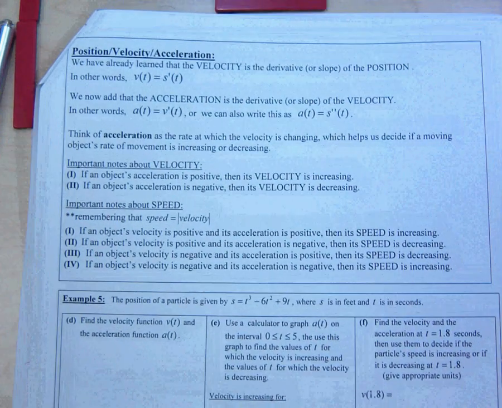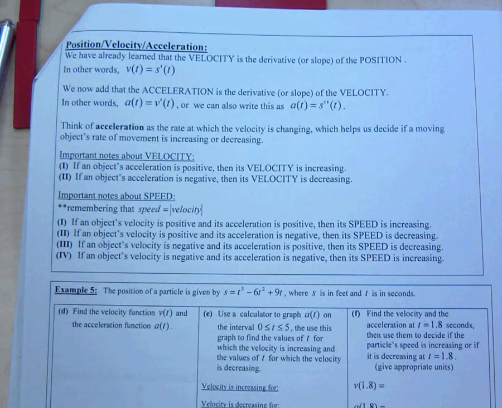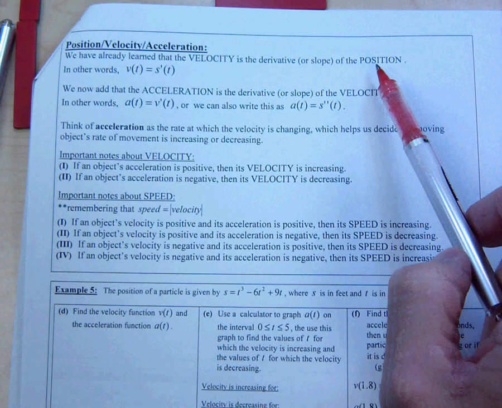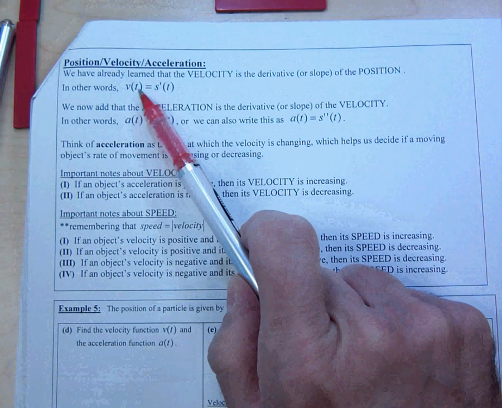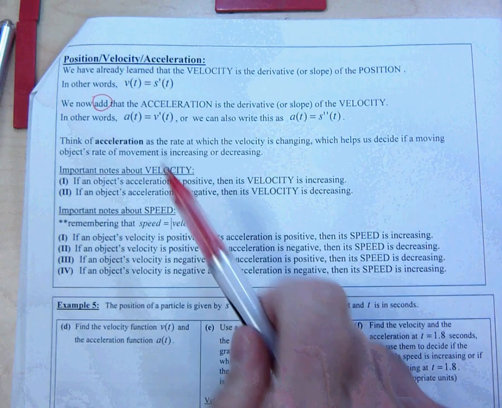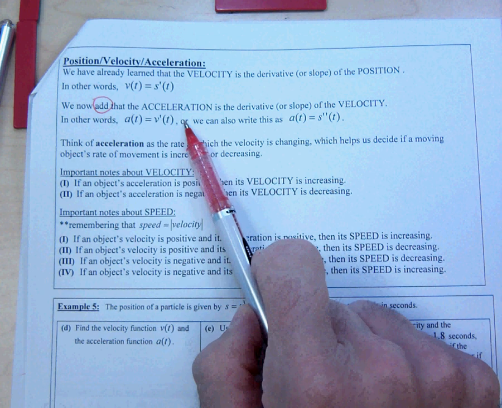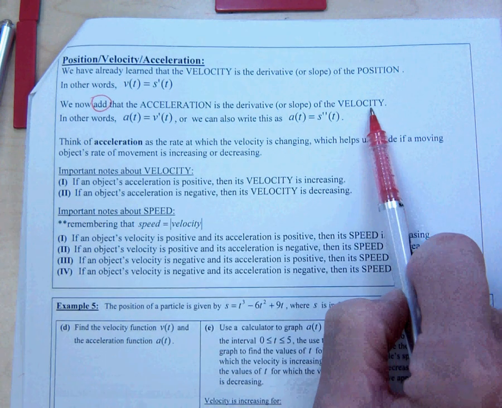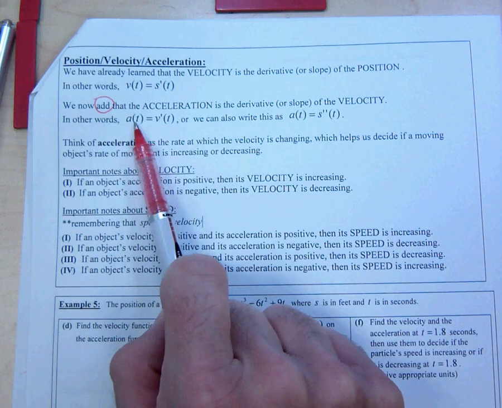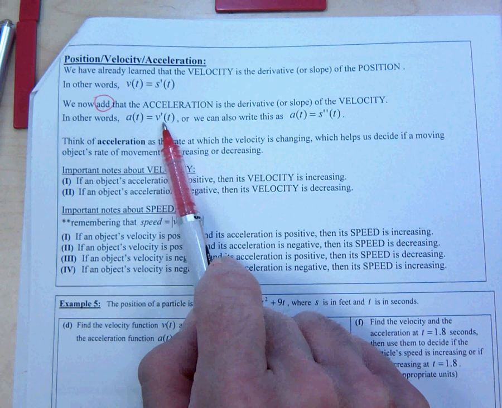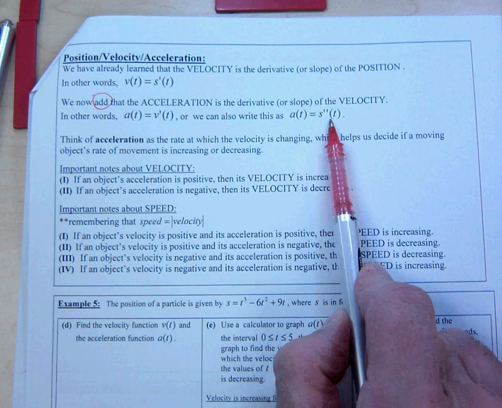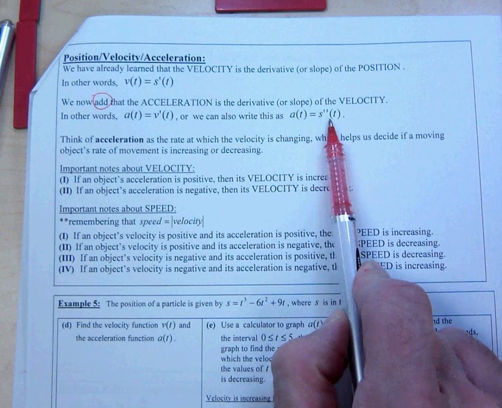Okay, all right, now we're going to move into some applications. Ready? We've already learned that the velocity is a derivative or slope of the position function, right? In other words, we can write v of t as s prime of t. You already know that. What's new now is we're going to add the fact that the acceleration of a moving object is a derivative or slope of the velocity. In other words, the acceleration function a of t can be found by differentiating the velocity function, right? And by the way, that's the same thing as saying it's the second derivative of the position. Same thing, right?